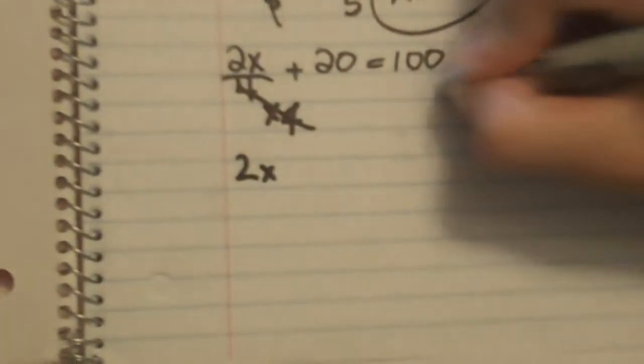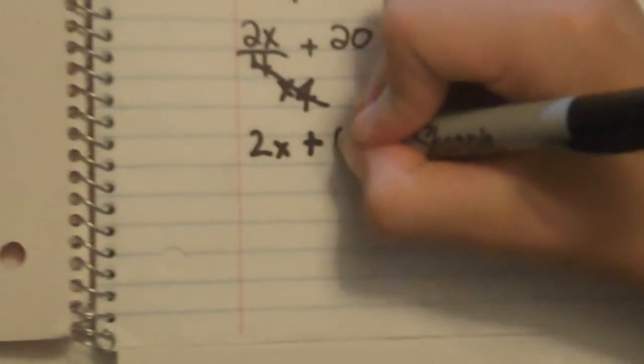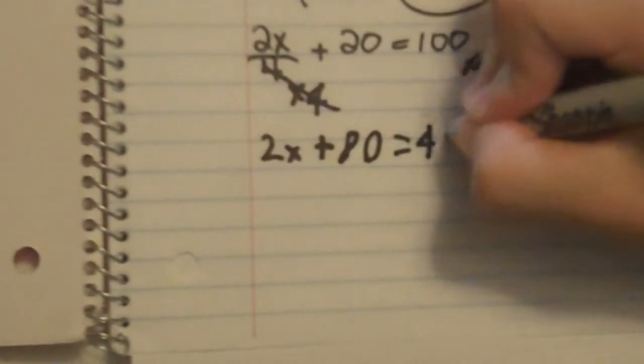So we end up with 2x plus 80 equals 400.